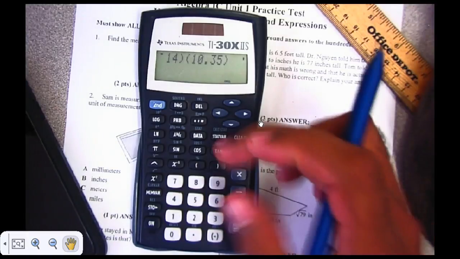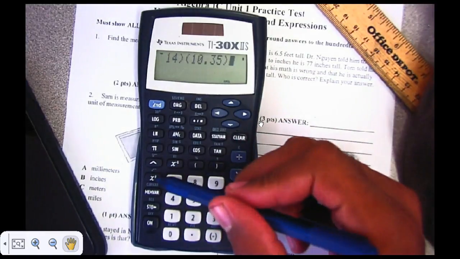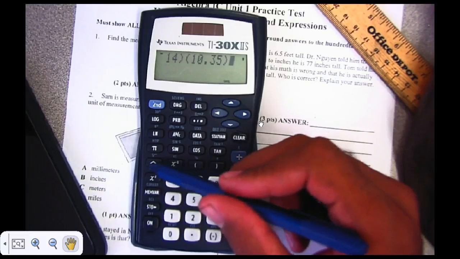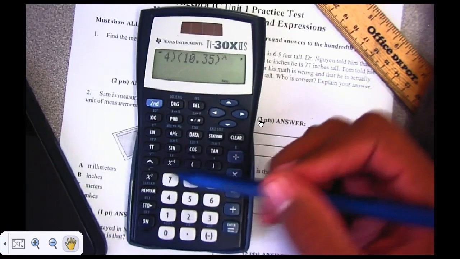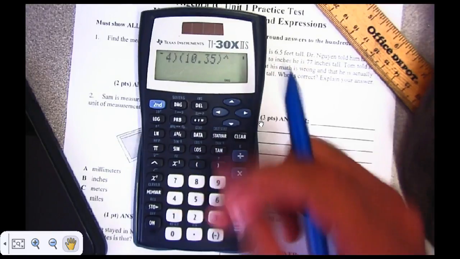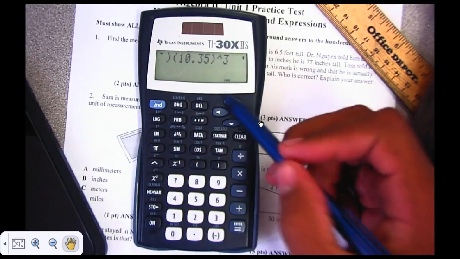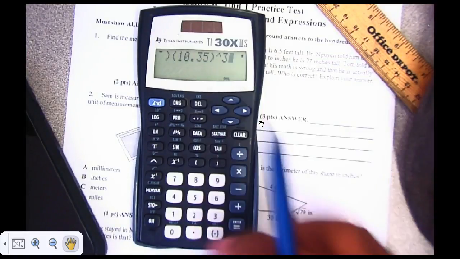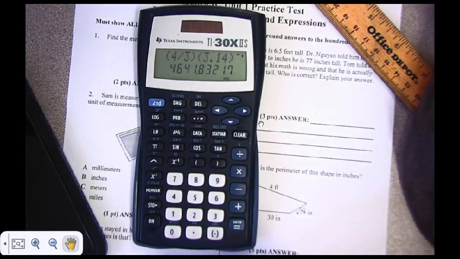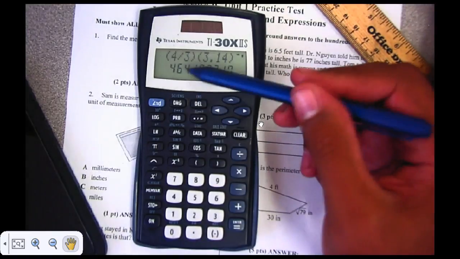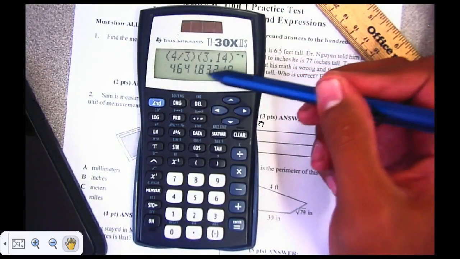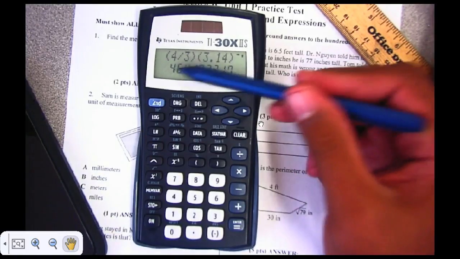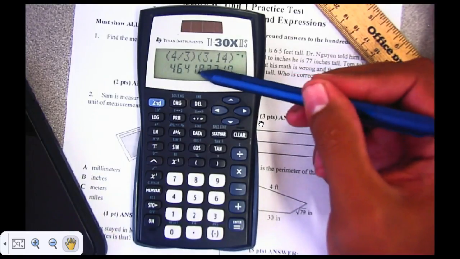But then the last thing is, don't forget we have it cubed. So to do cubed, anything bigger than squared, we go to this caret, this little arrow. And we push that arrow and then put the exponent. So what this means is you're raising this number to this power, 3. Press enter, and there's our answer. Now remember, we're rounding to the nearest hundredth, so the hundredth is the 3. Okay, so the 2 doesn't change the 3, so it's 4,641.83.